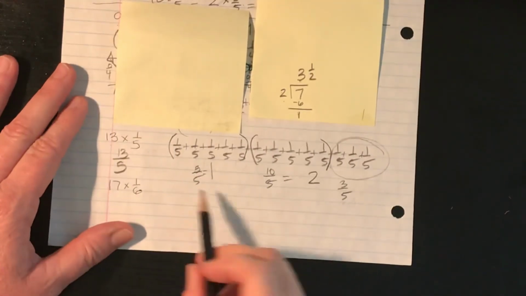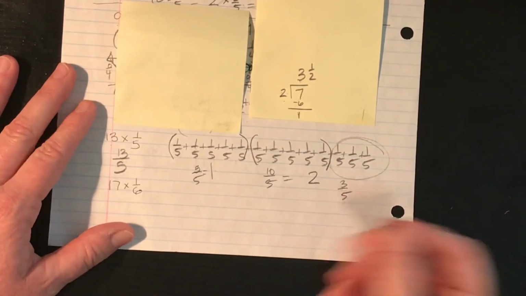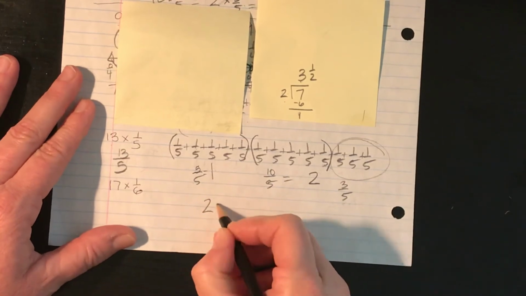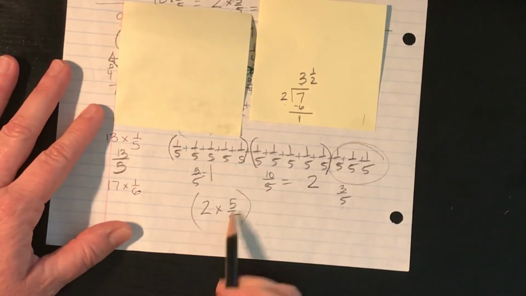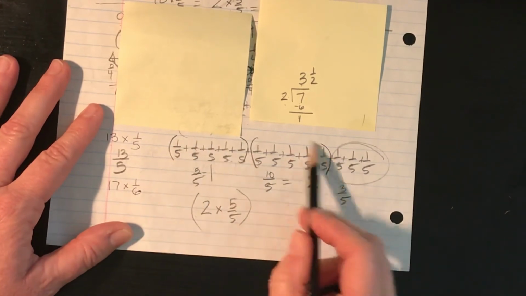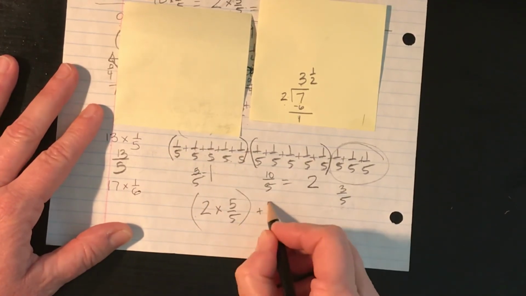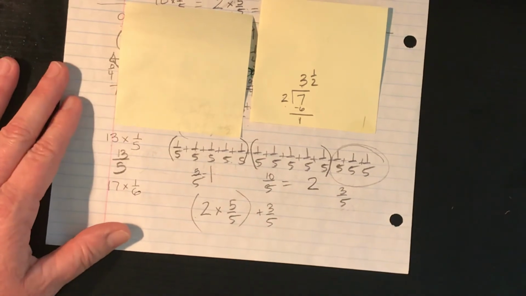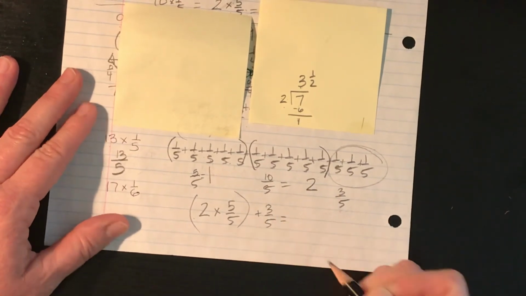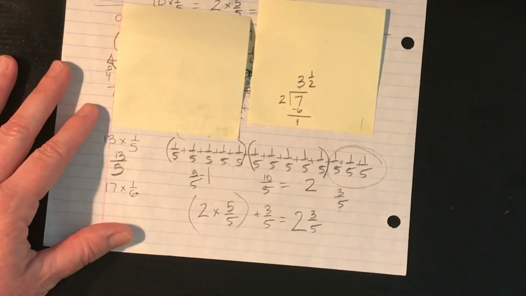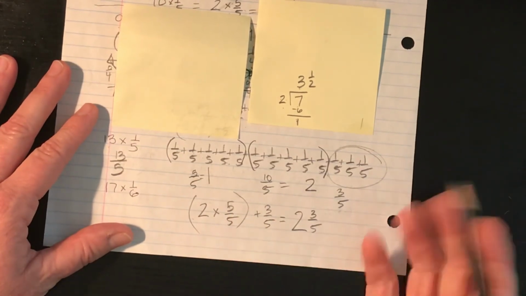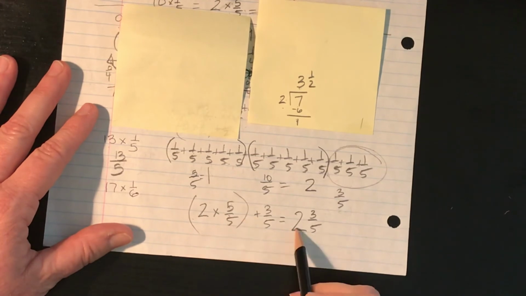Okay? So as you can see, what I have here is I have 2 5/5. There's 1 5/5, 2 5/5 with an extra 3/5 left over, which gives me 2 and 3/5. Because that 5/5 is just 1. 2 times 1 is 2 plus that extra 3/5.